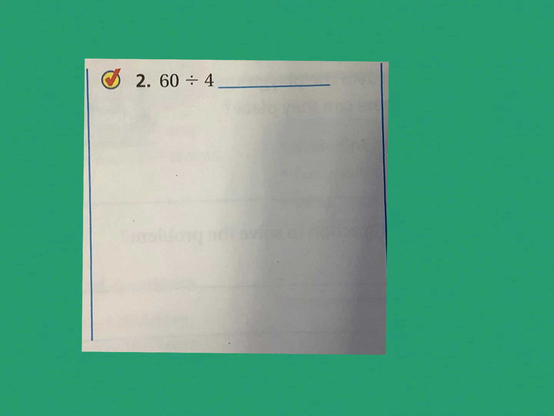First, we're going to write this in that algorithm that we will end up using. The first number goes into the house. That is the dividend. The amount we're subtracting out over and over again, or the amount we're sharing it repeatedly, is 4. That is the divisor. So I would be subtracting 4 repeatedly.